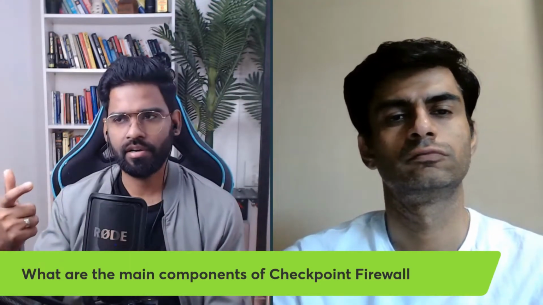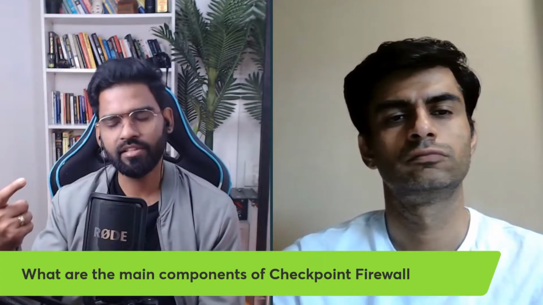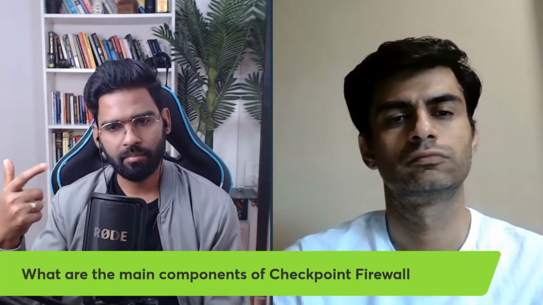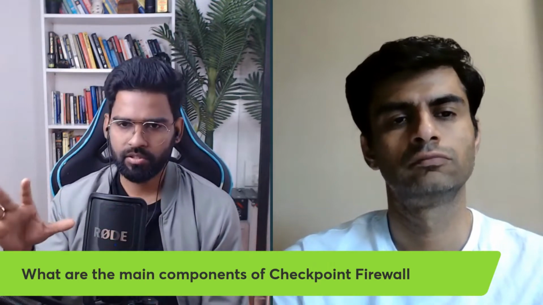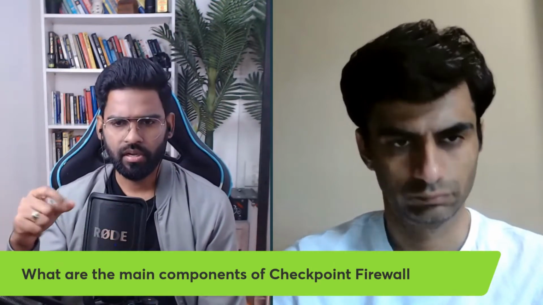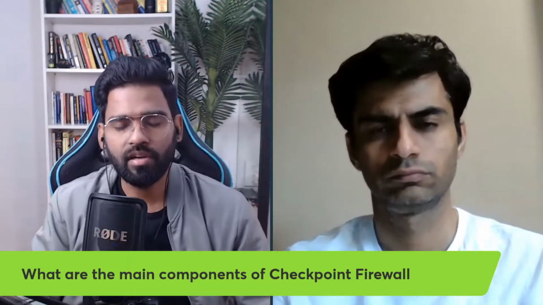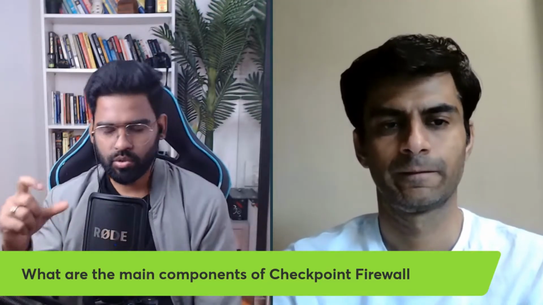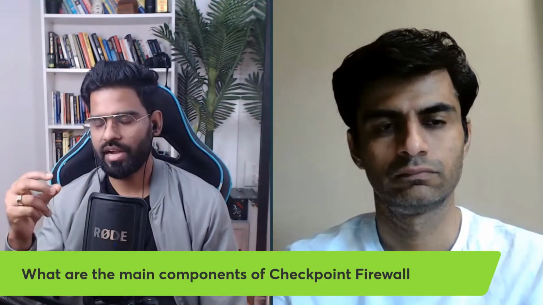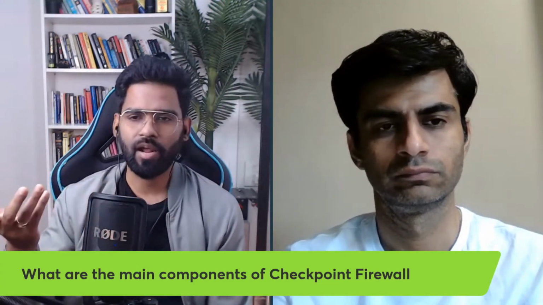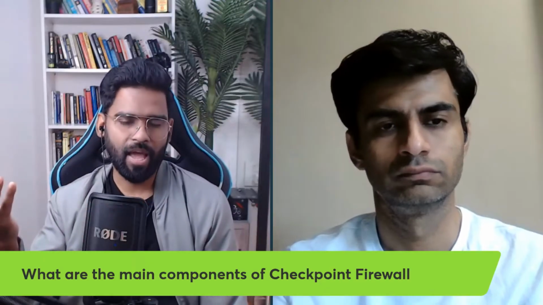We can monitor every security event in it. We can create a policy and push it to a specific gateway as well. It's all possible through the management server. Now the third component is the console. The console is basically the client software used by the firewall admin to access the management server.